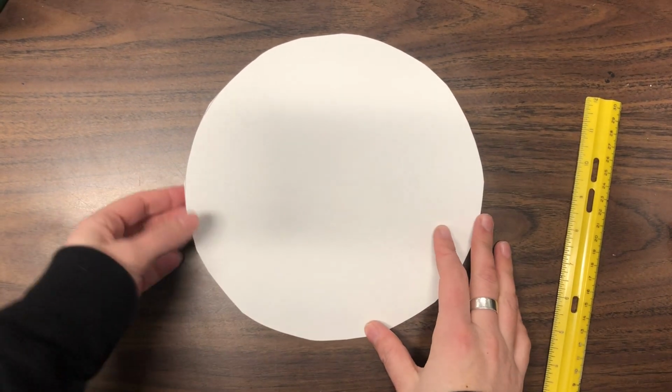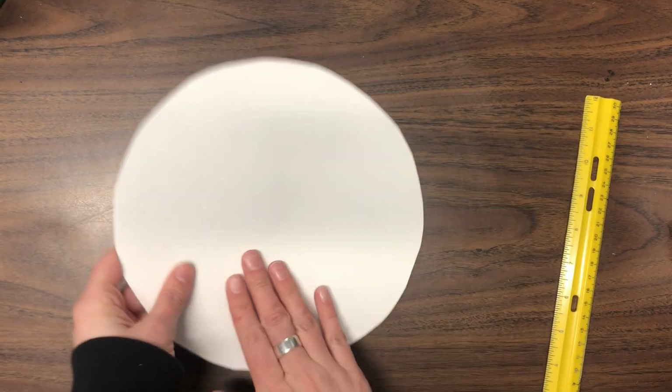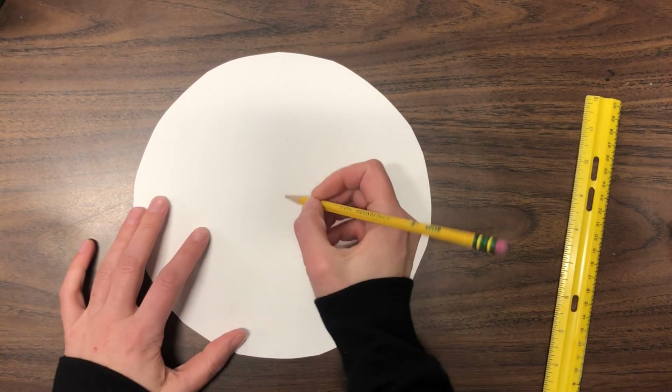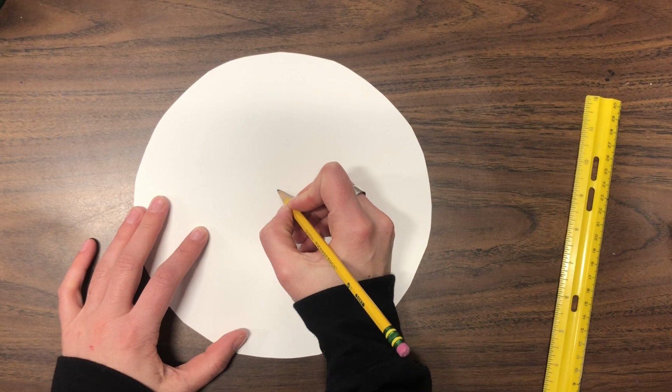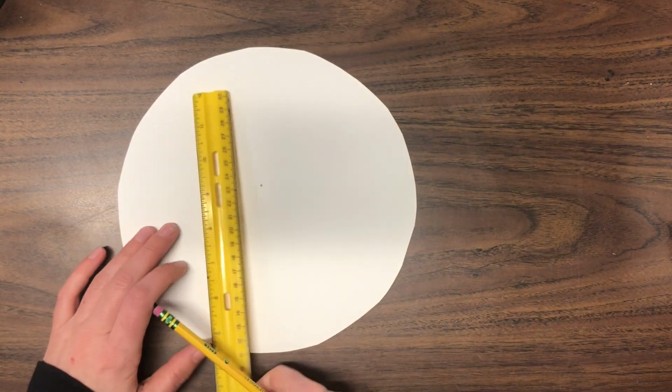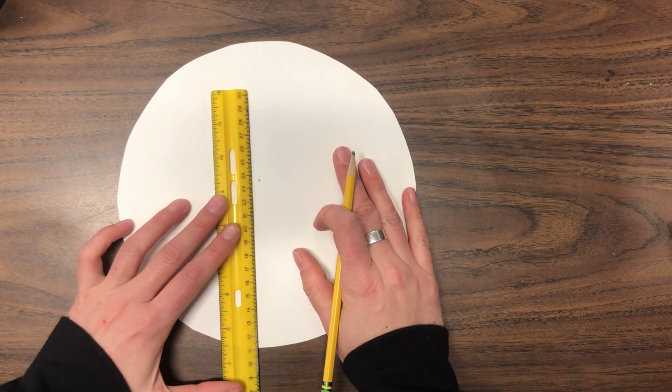All right, I've got my circle cut out. I traced it, I cut it out. I'm going to now start to draw my city. So I'm going to put my vanishing point somewhere right in the middle. Doesn't have to be perfect. And all of my lines of the side of my buildings are gonna lead to my vanishing point.